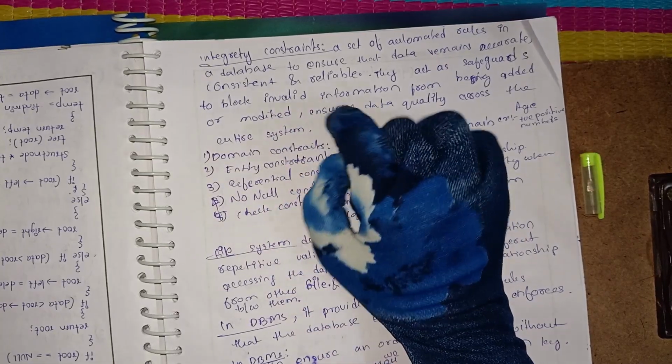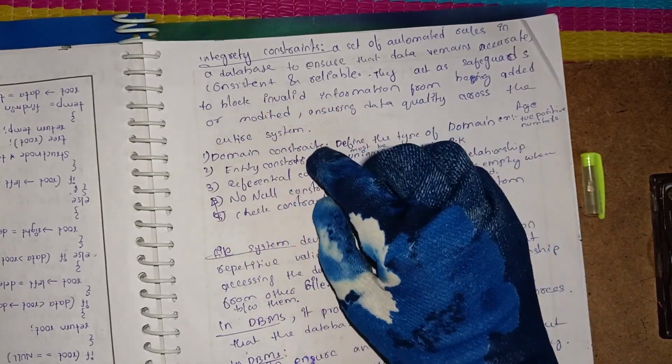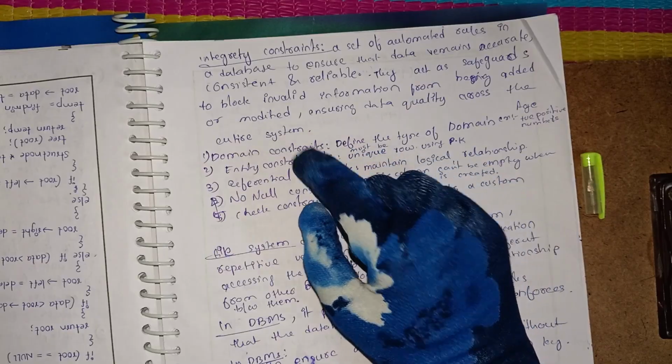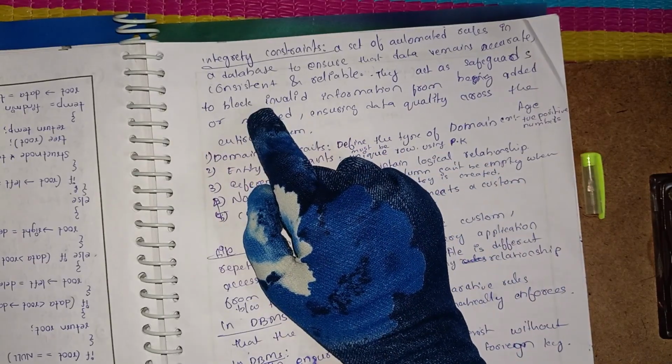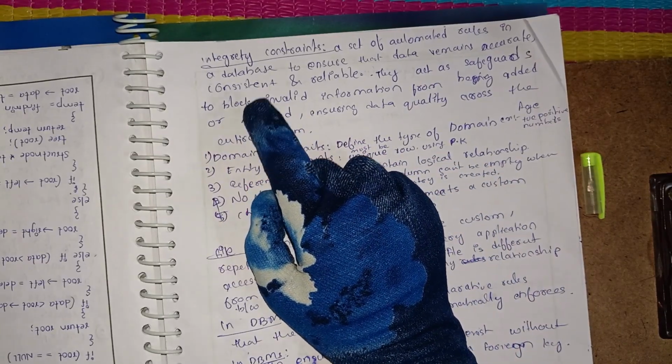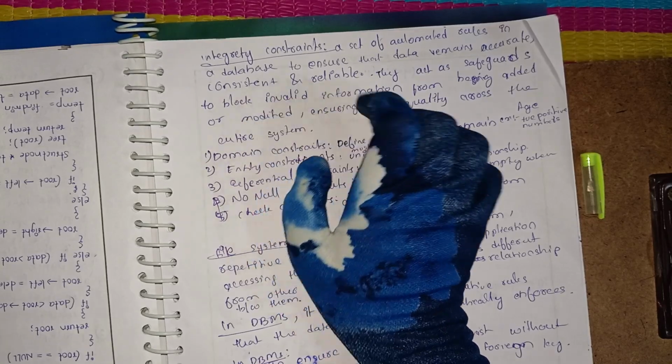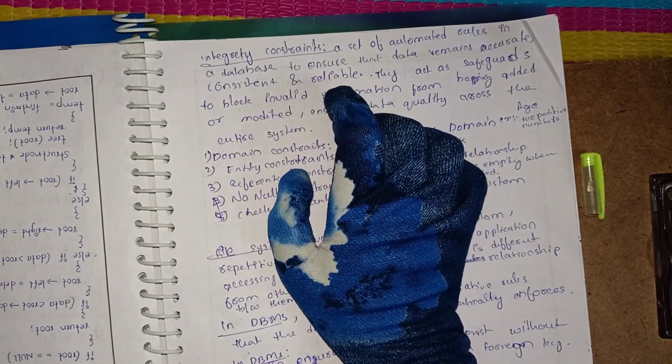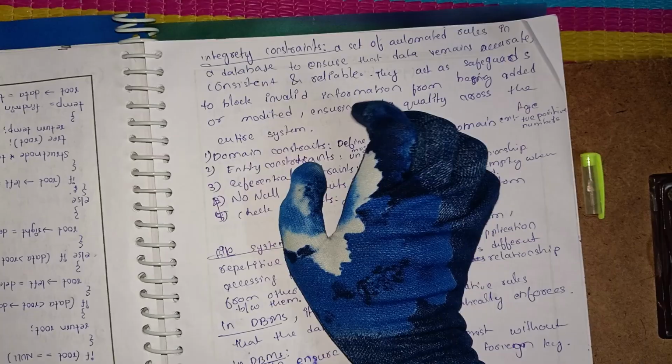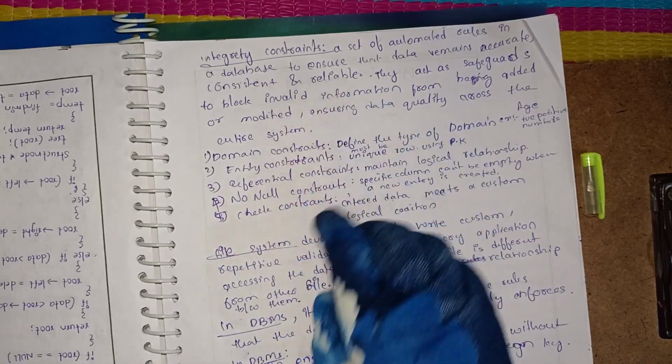Three columns are there. We have created this table with a condition, that is salary greater than 25,000.